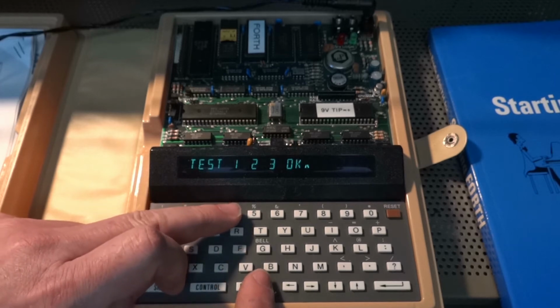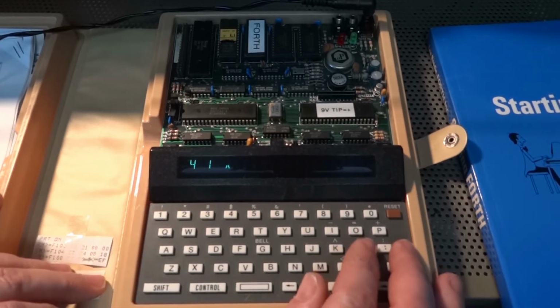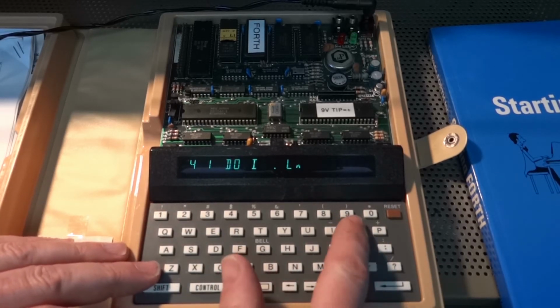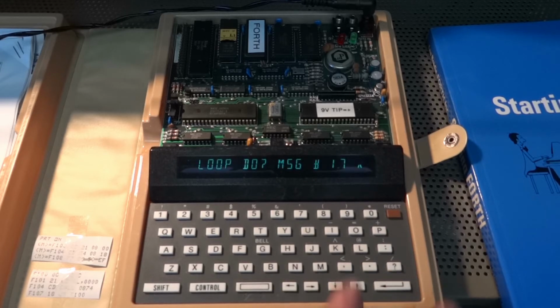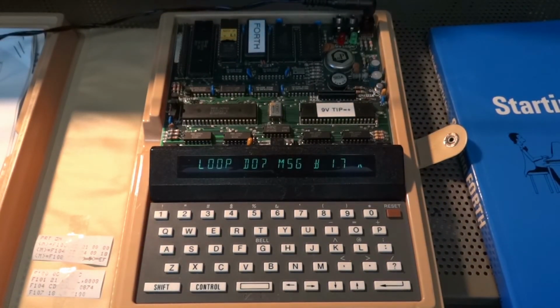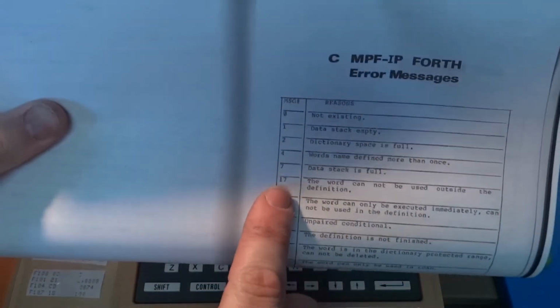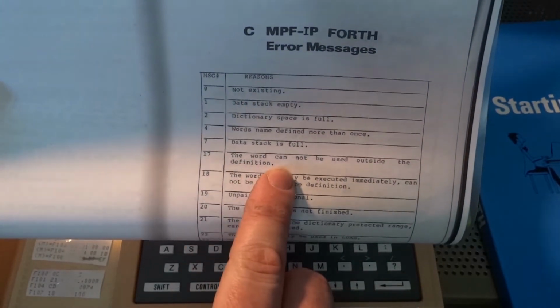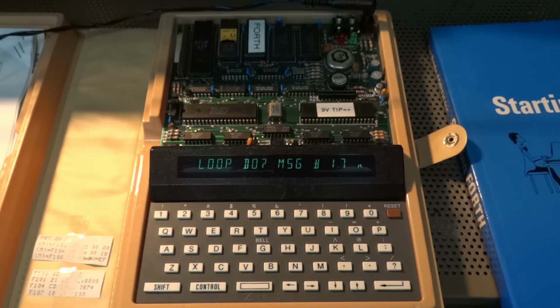And once again, if we try this directly in the interpreter, it fails. And we might want to look up what this error message means. Number 17. If we look at one of the appendices, you see here we have a list of Forth error messages, and number 17 means the word cannot be used outside the definition, right? And this is exactly what happened. So you can only use it when you're writing a definition inside the compiler mode.